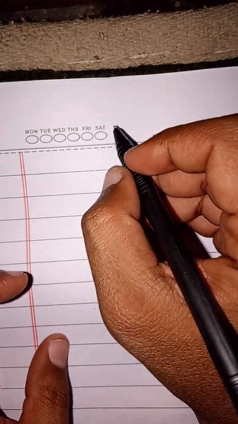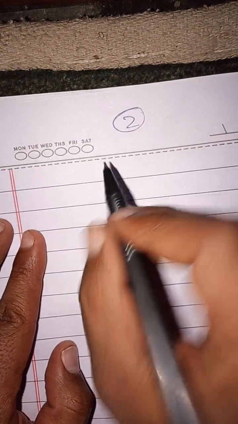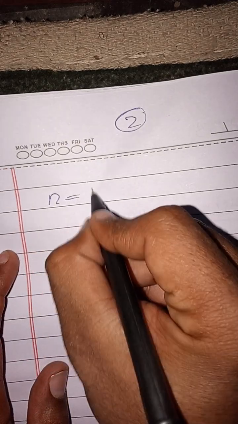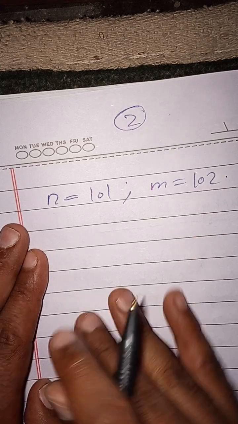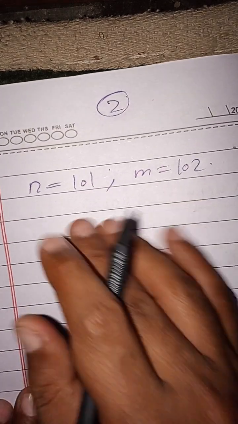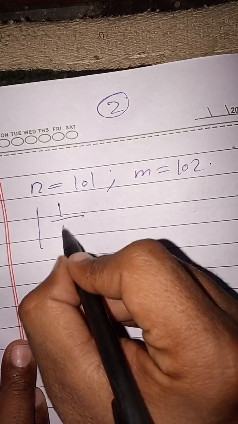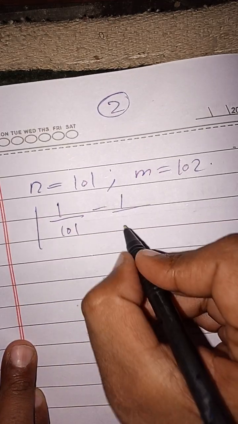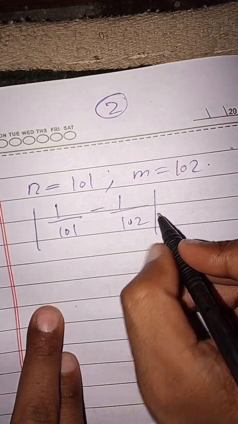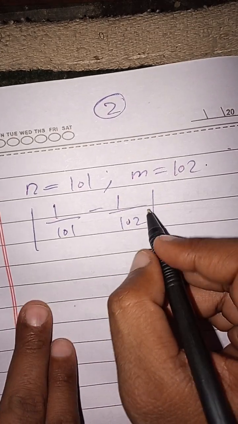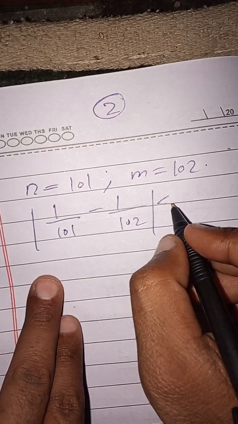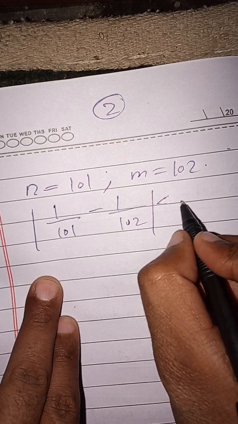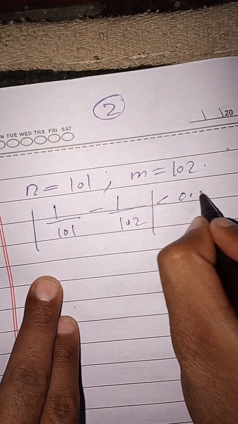For example, if I take n equal to 101 and m equal to 102, put these values in place of n and m and check whether the difference is less than 0.01 or not.